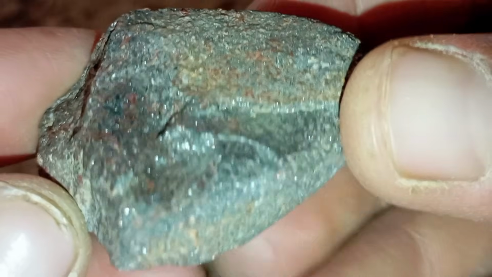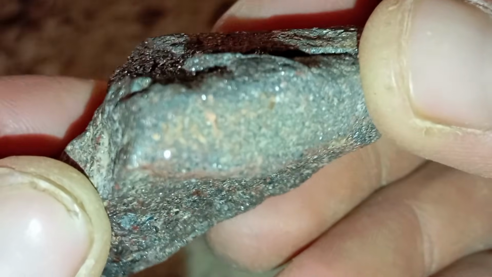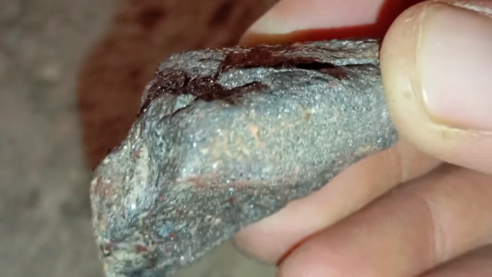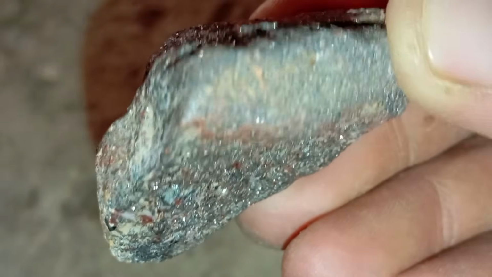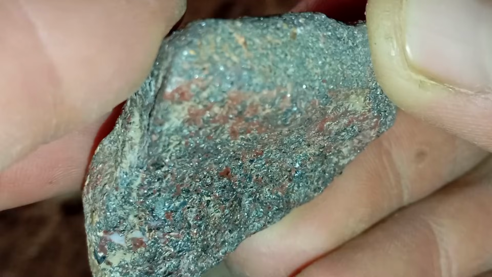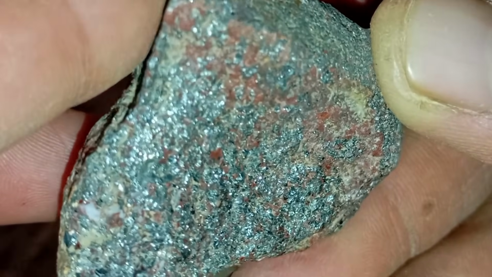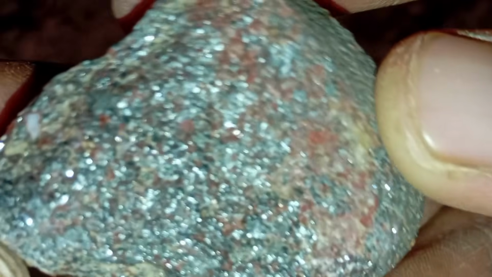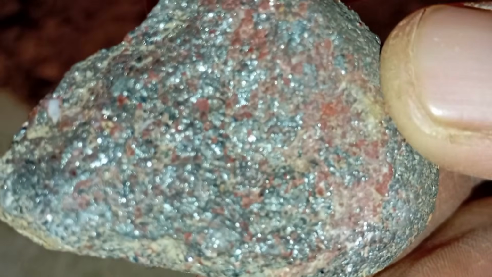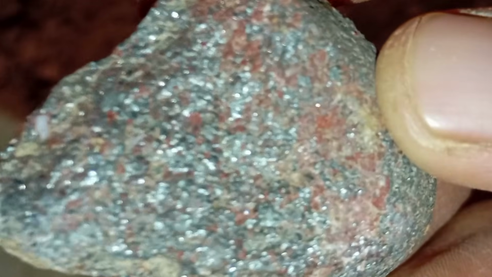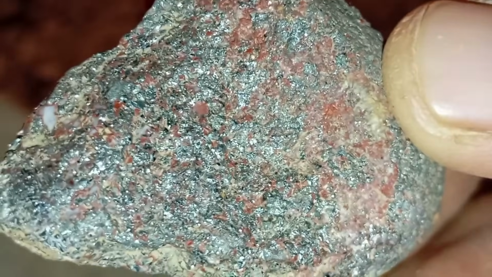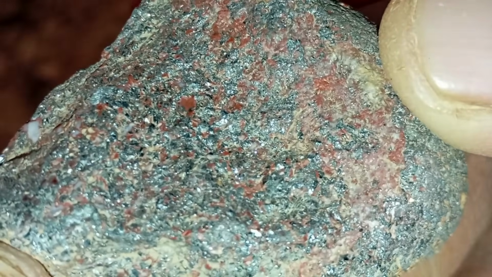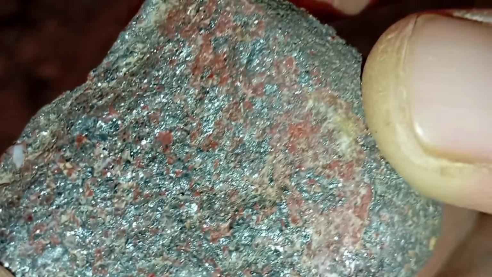4. Rust test. Meteorites containing iron may show small rust spots when exposed to moisture. Rust appears naturally over time. Excessive rust or flaky corrosion may indicate industrial slag. 5. Density test, water displacement. Meteorites have high density, usually 3.5 to 8 grams per cubic centimeter. How to test? 1. Measure the stone's weight. 2. Submerge it in water and measure displaced volume. 3. Divide weight by volume. High density increases the likelihood of a meteorite.